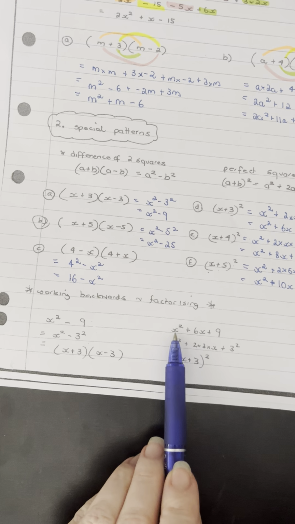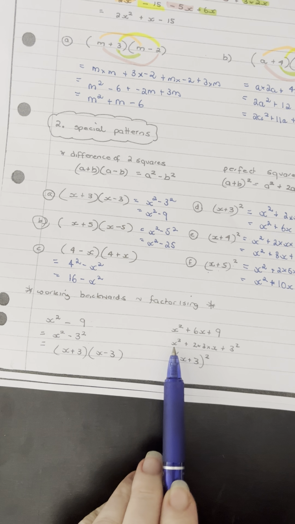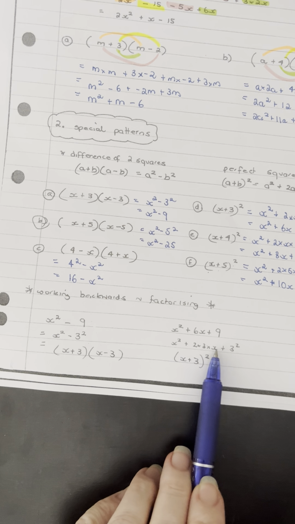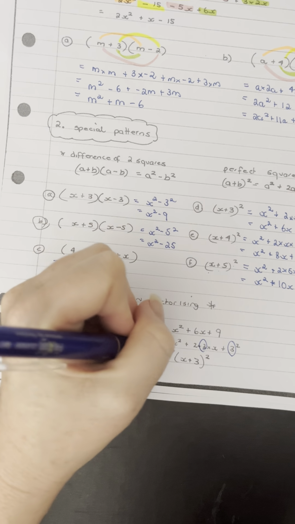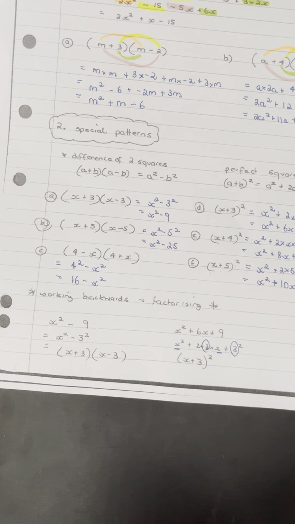And the same way here, if we've got x squared plus 6x plus 9, we can write that as x squared plus 2 times 3 times x plus 3 squared, and we can see we've got that 3 there, the 3 there, the x, so we're able to write that as x plus 3 all squared.